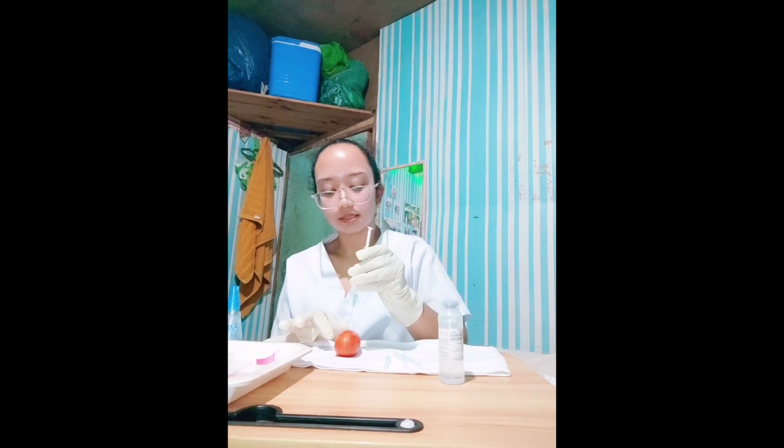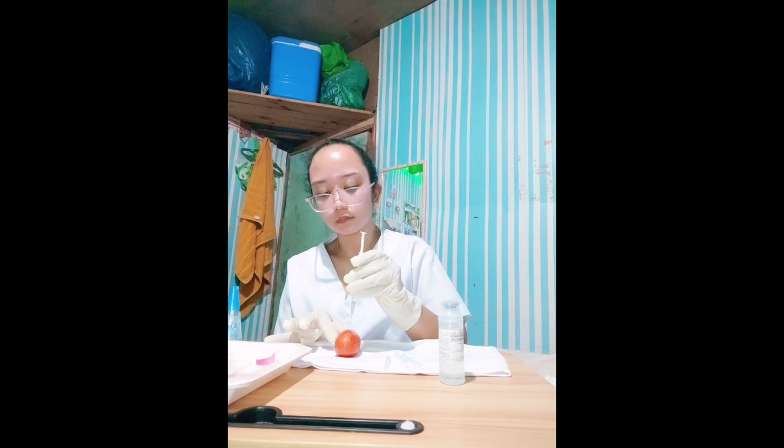So I'm injecting the deltoid muscle at a 90-degree angle.